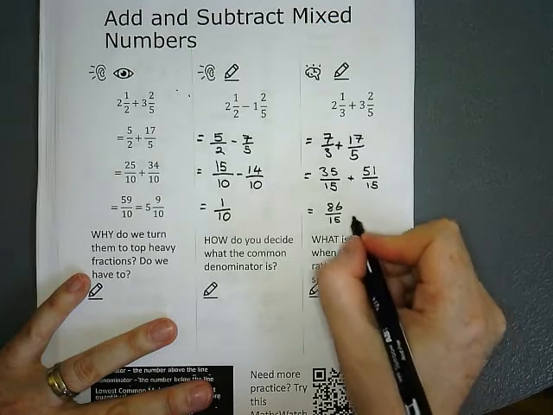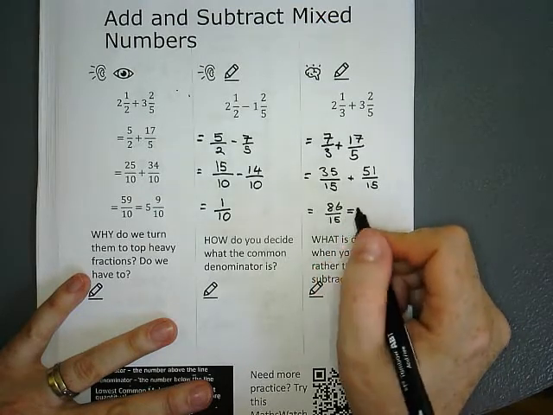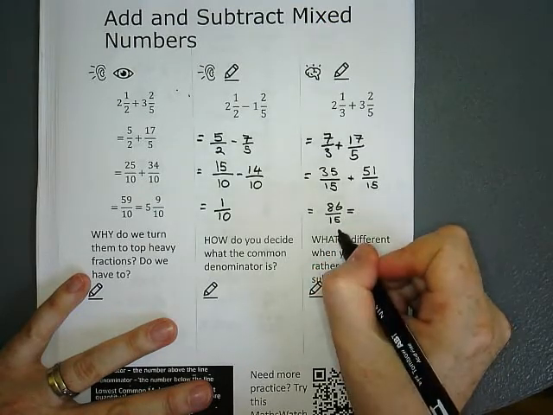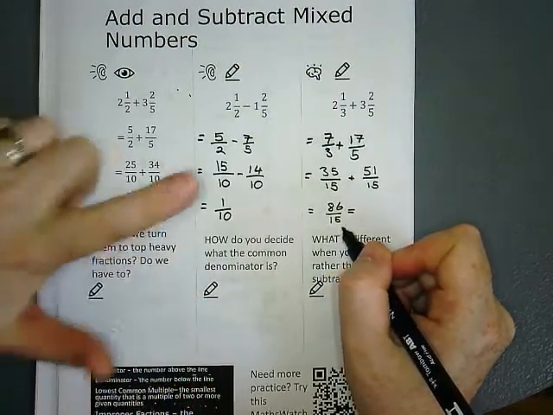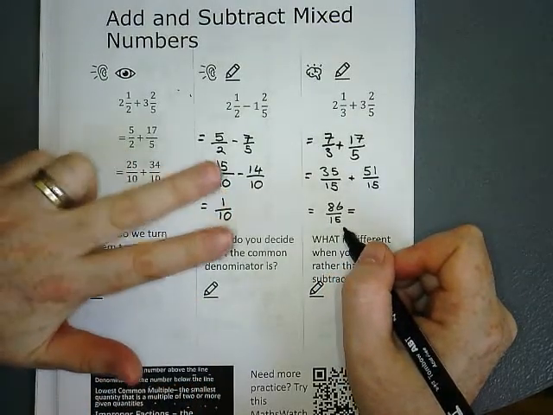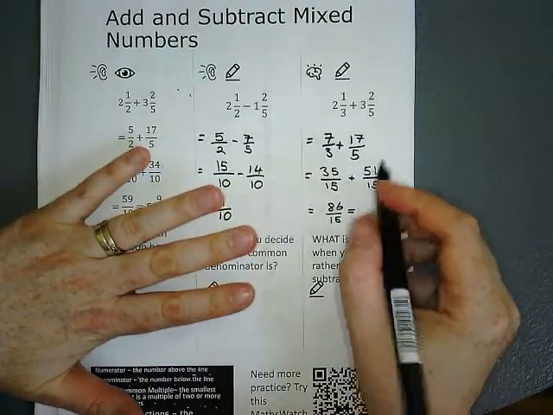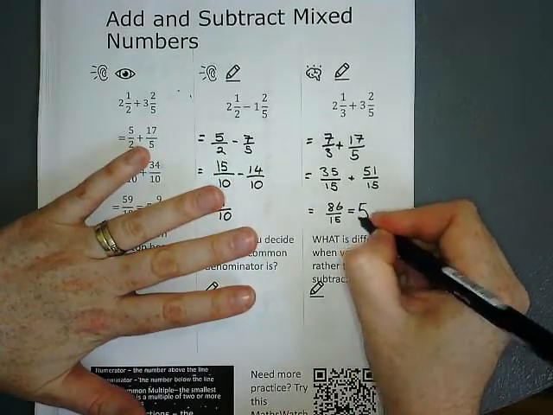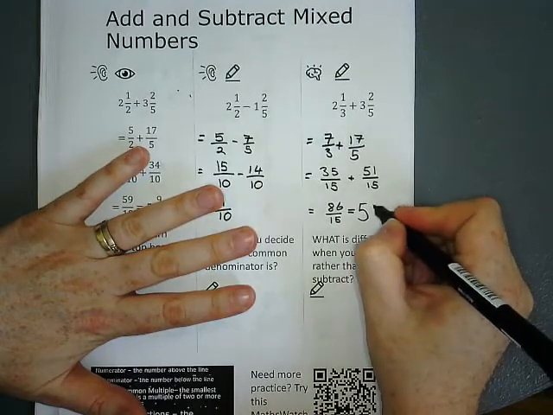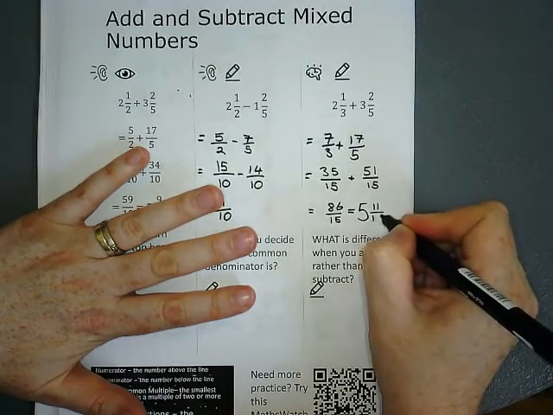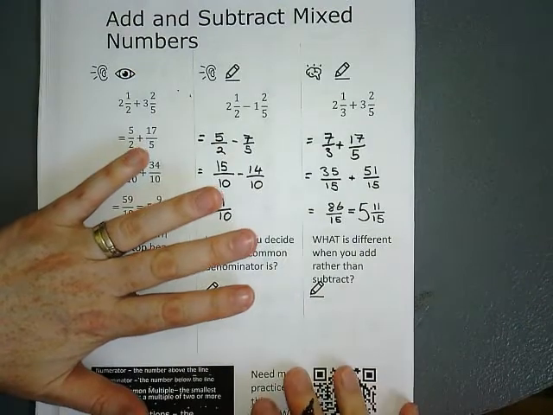We now want to turn back into a mixed number. So we're going to do 15, 30, 45, 60, 75. So 5 with 11 remainder. So 5 and 11/15.